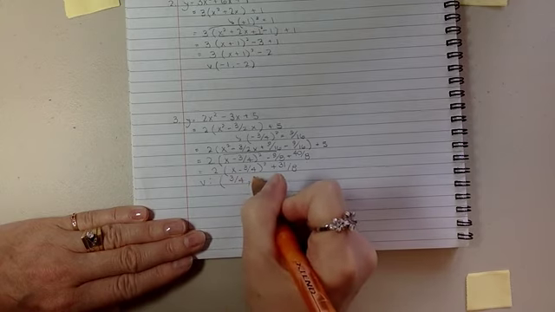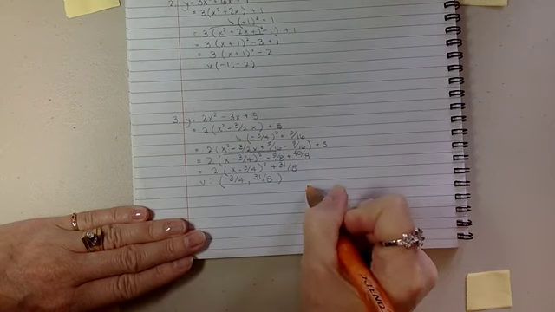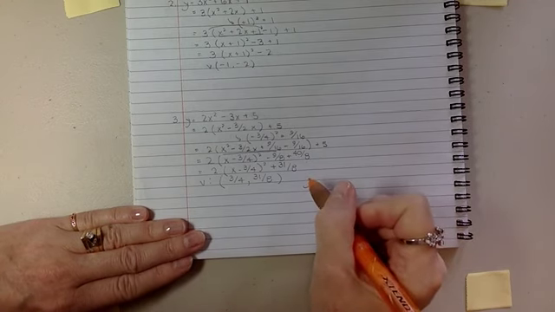So my vertex is 3/4 and 31/8. Ta-da! You'll use completing the square a ton, so learn to love it. It'll be a great one.